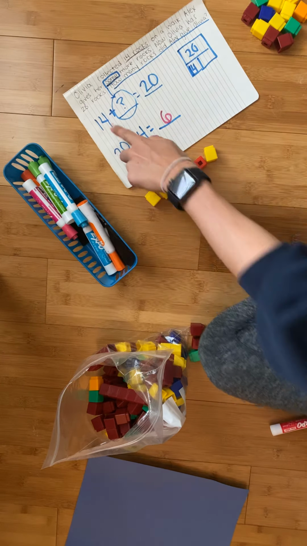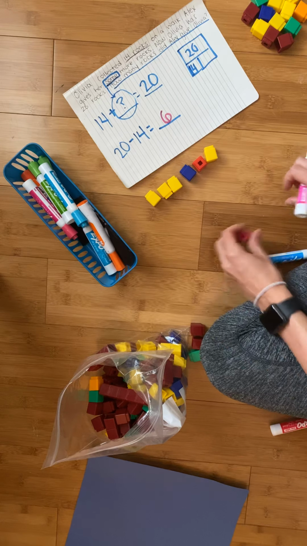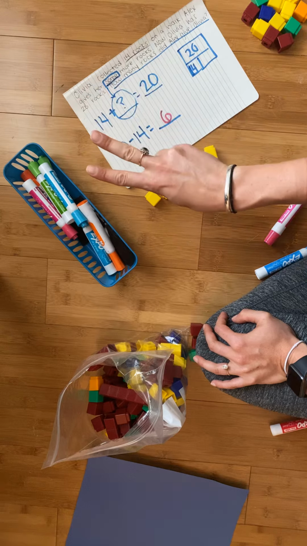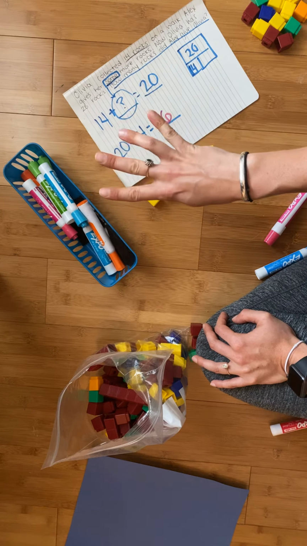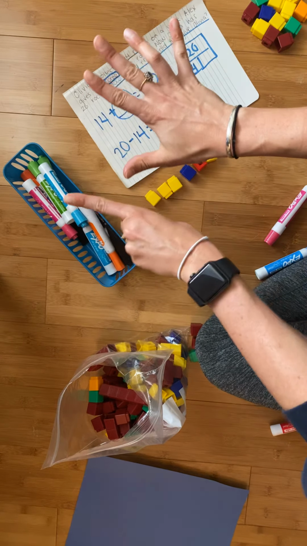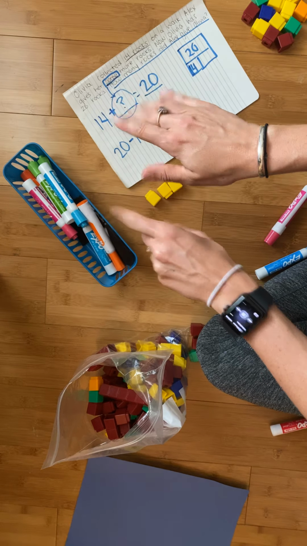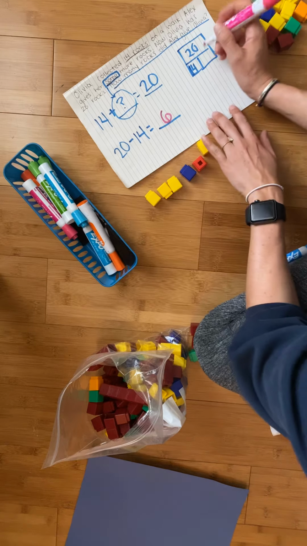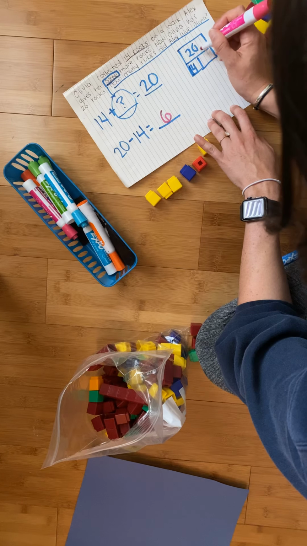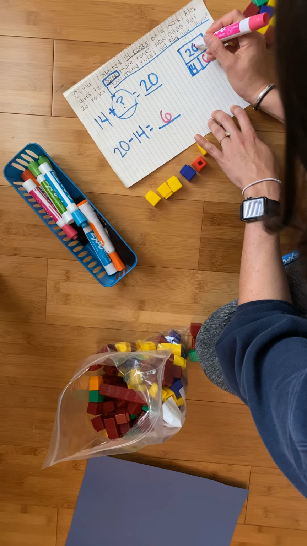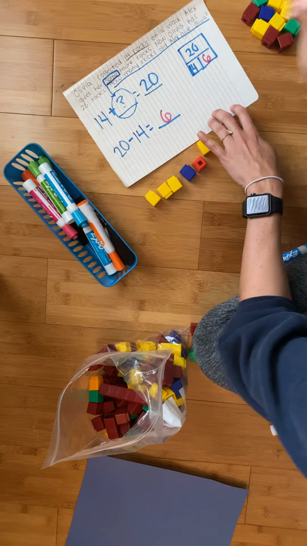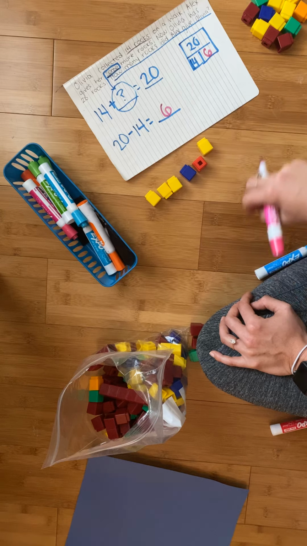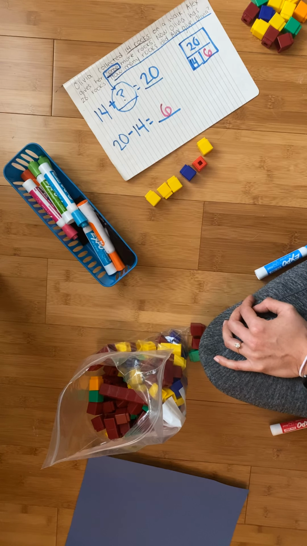Let's check it. Is 14 plus 6 20? Let's count on. We start at 14, 15, 16, 17, 18, 19, 20. Is that right? It sure is. So our missing part, 14 plus what equals 20? 6. Because 20 minus 14 is 6. That's why it's so important to know these part-whole relationships and our related facts.